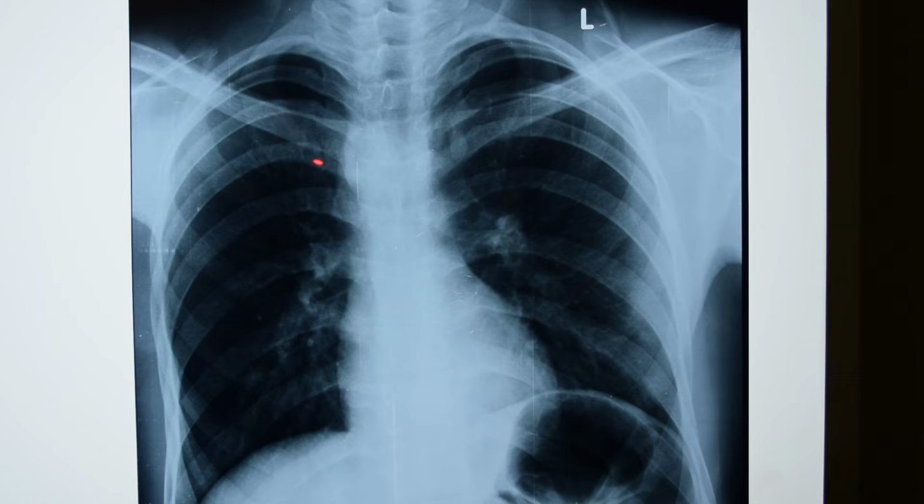These are the anterior ribs, fourth one, fifth, sixth, and these are the posterior ribs, first, second, third, fourth, fifth, sixth, seventh and eighth. Similarly on this side, first anterior rib, second, third, fourth, fifth and sixth. This is the posterior, 1, 2, 3, 4, 5, 6, 7, 8, 9, 10.